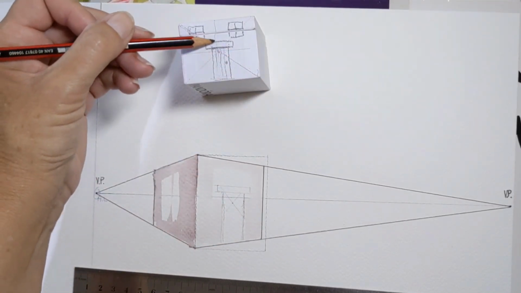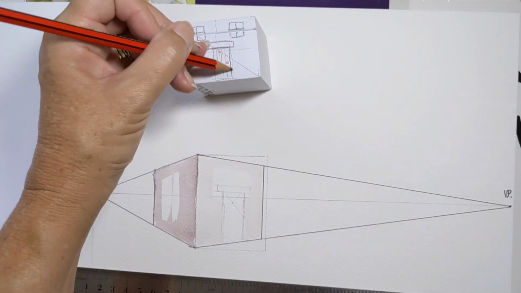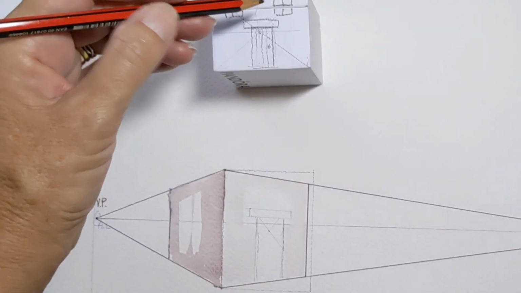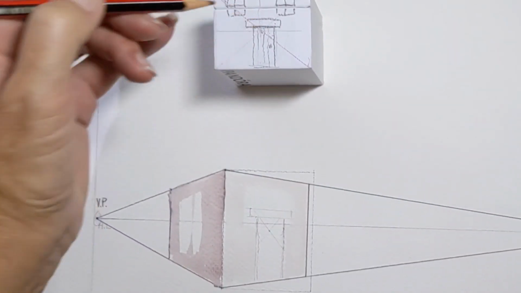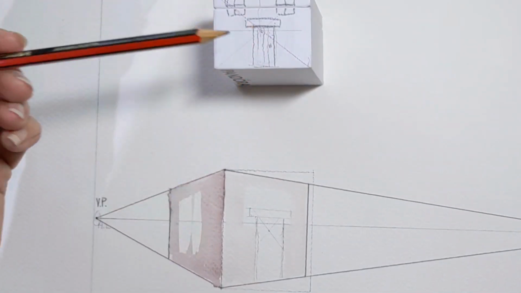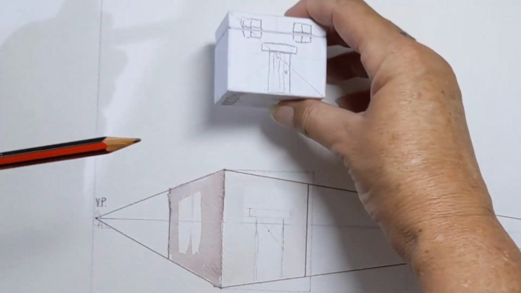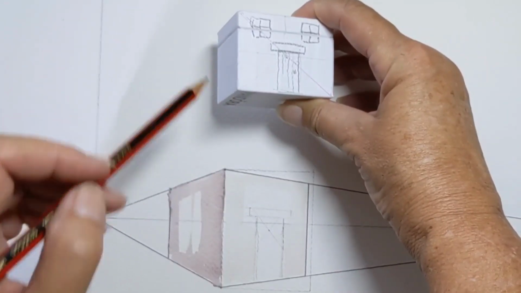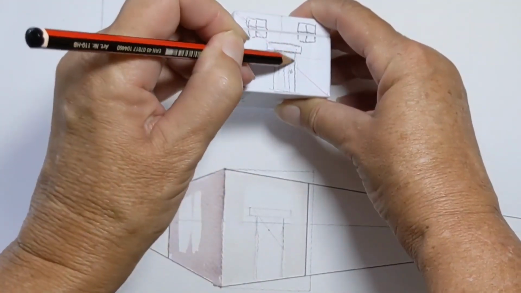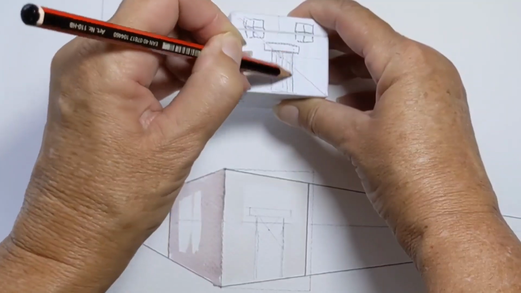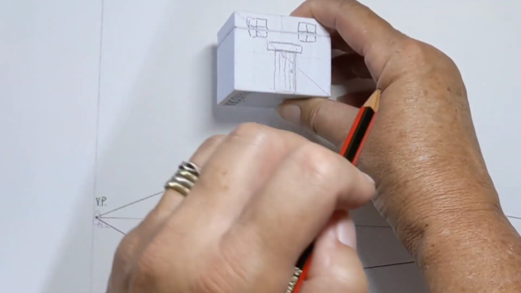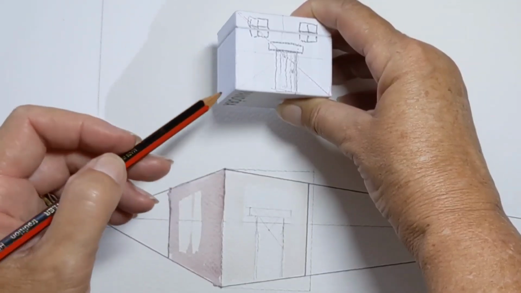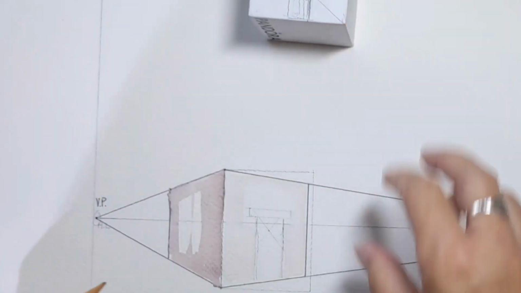Now, what we're not seeing here is that door is recessed in. It's not flush with the wall. So what we need to show at this point is there's a little recess there. Well, if something's going away from us this side, surely if it's recessed, it's going back away from us like this side is. So if you can imagine a little return wall there in shade, and the door is set back a little bit. So I'm going to use the same vanishing point as this side here.